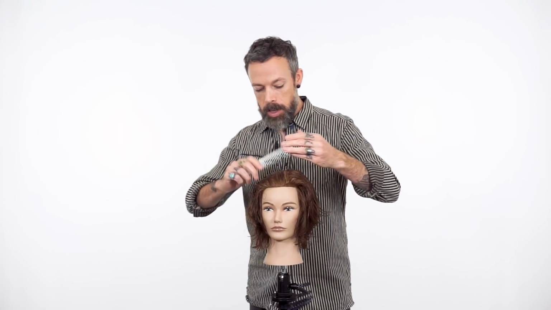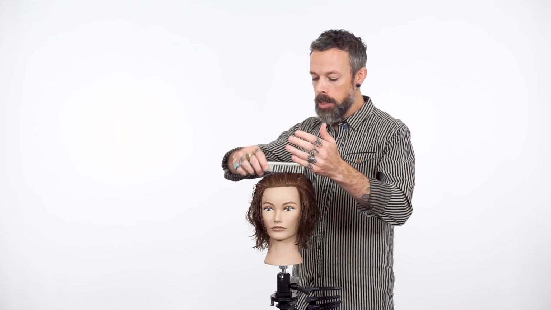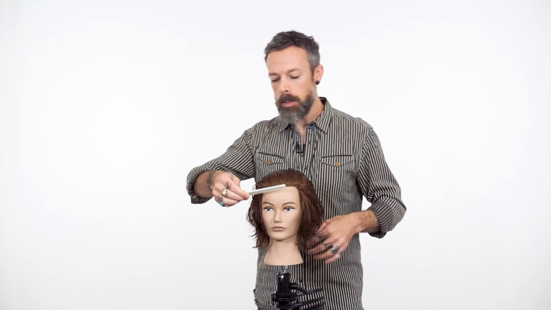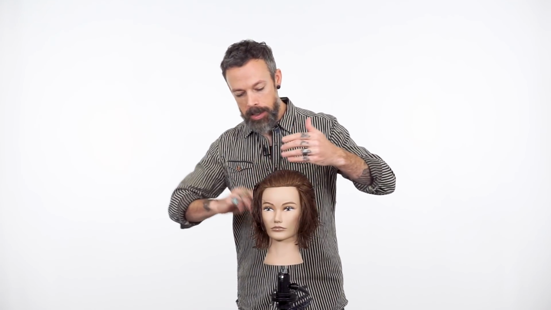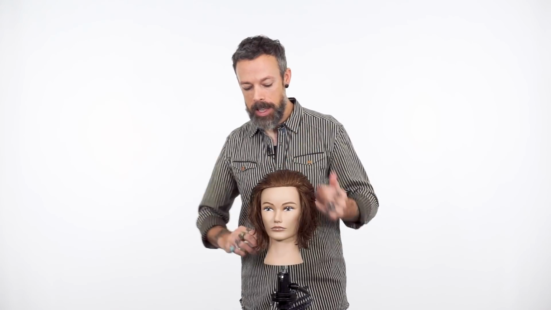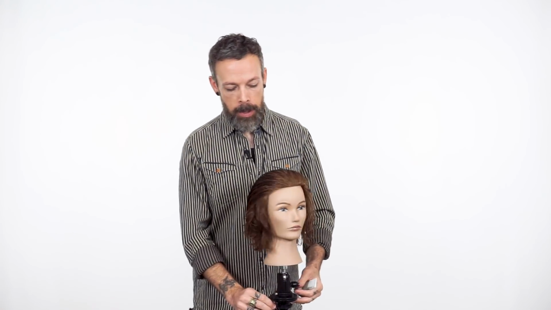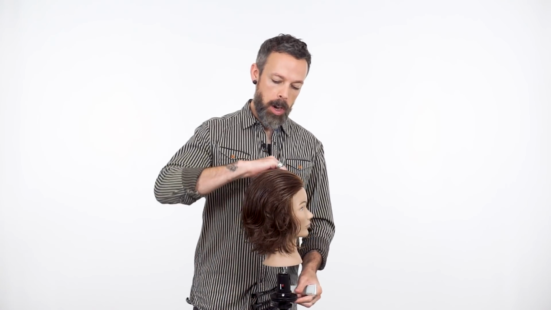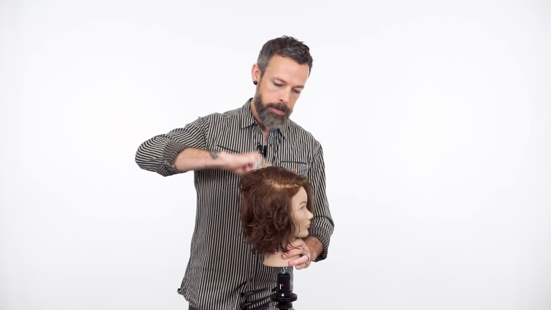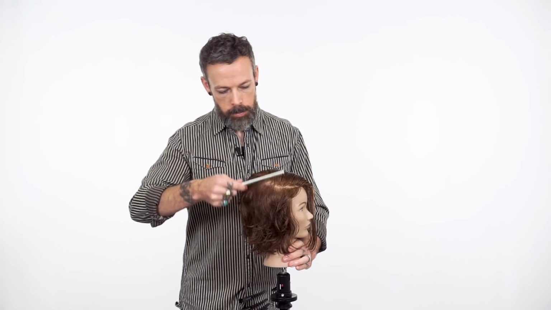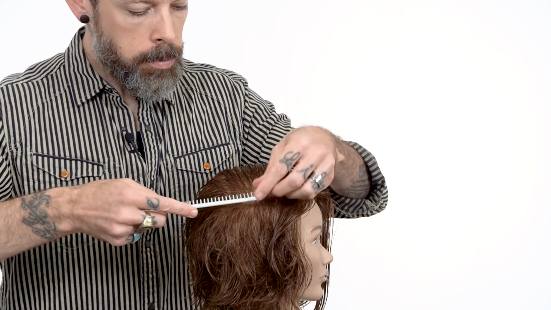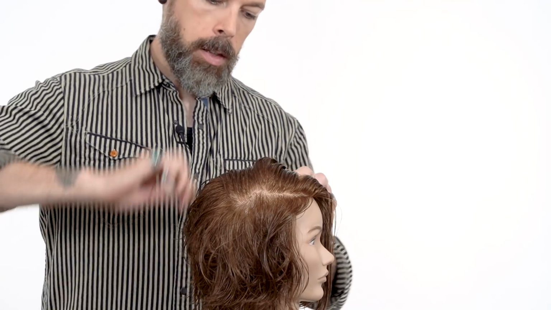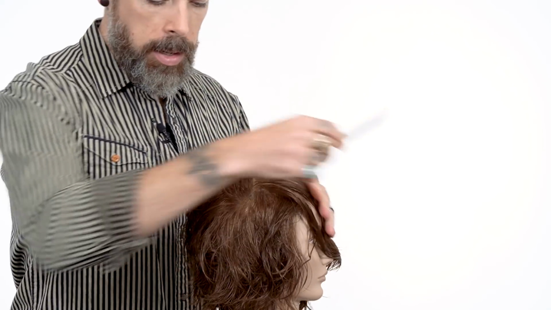And this works on many of these kinds of haircuts that you find yourself being out of balance side to side. This is especially good if you have a guest that likes to change their part. So we're going to take a section across the top of the head, side to side.